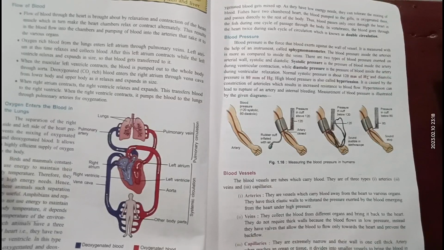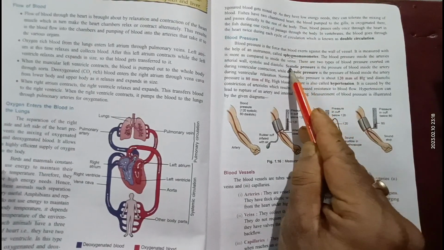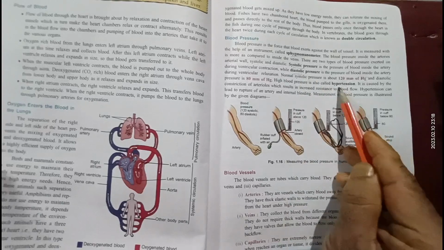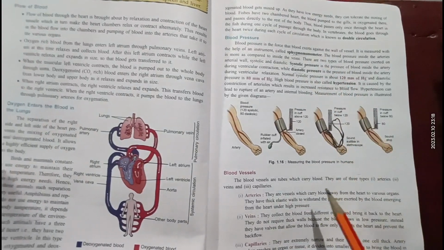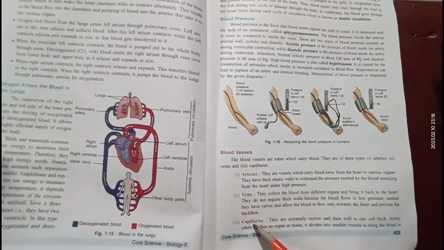From page number 423, the instrument by which blood pressure is measured. What is systolic and diastolic pressure? What is hypertension? This type of short questions are important. And different types of blood vessels along with their function.